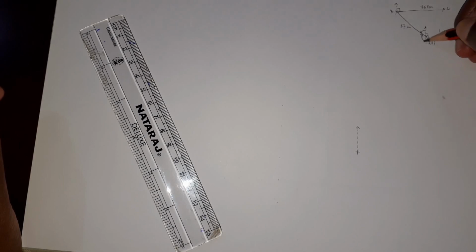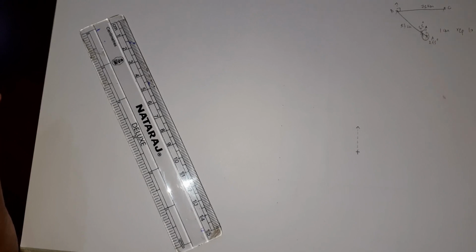If this is 295, that means the anti-clockwise angle is 65 degrees. So we can measure the 65 degrees.